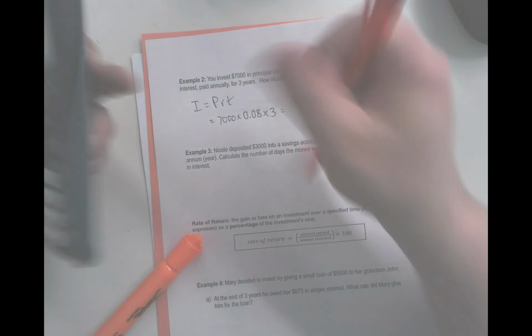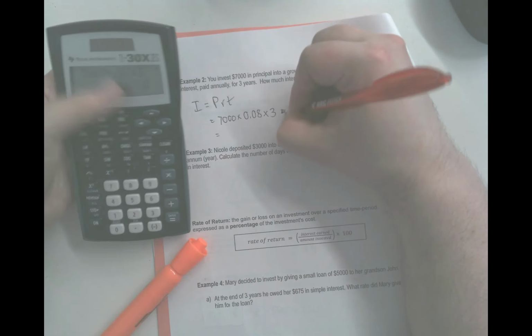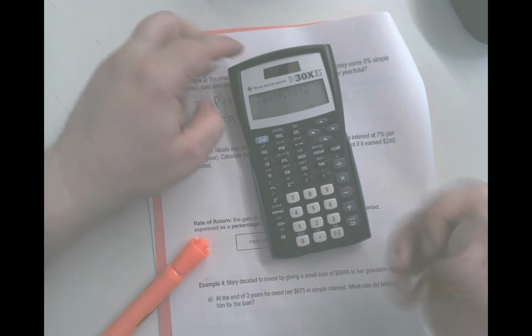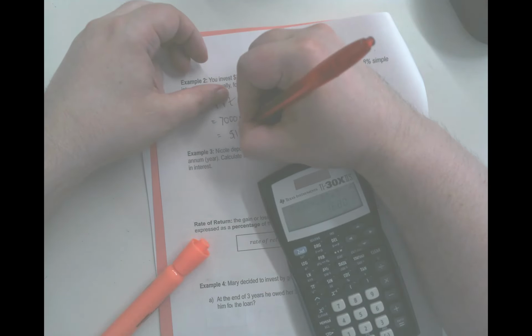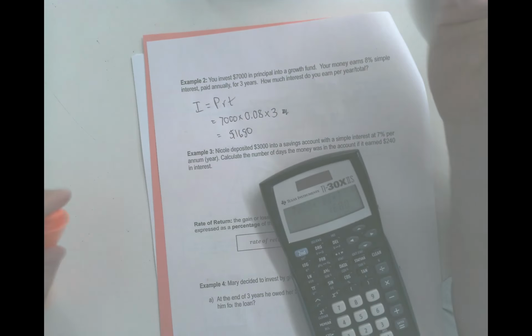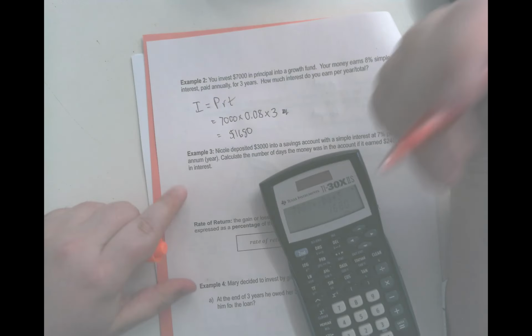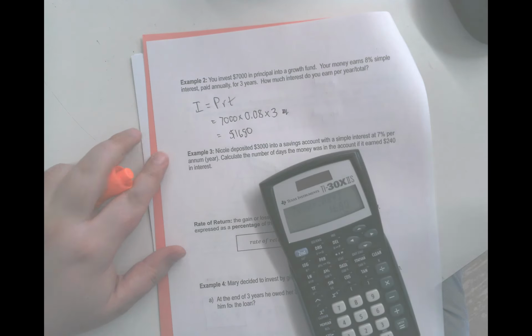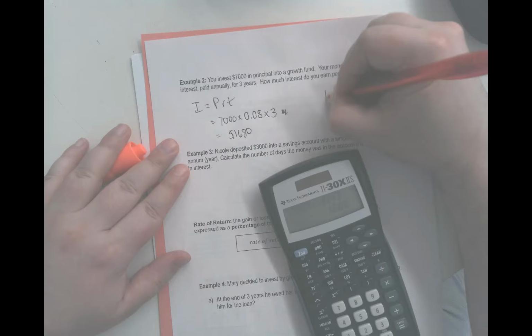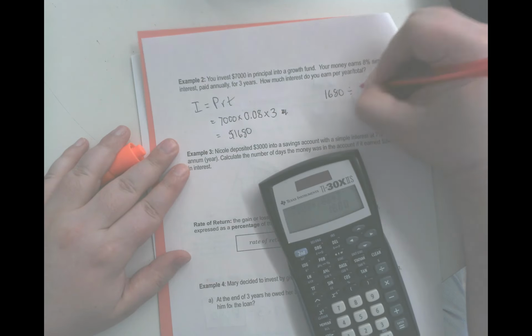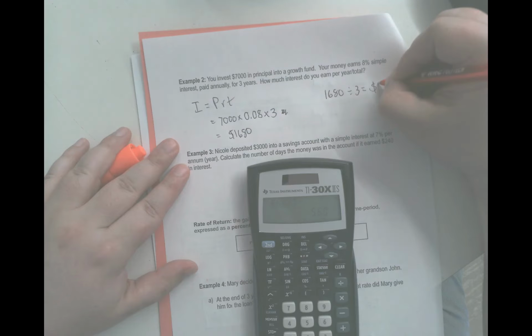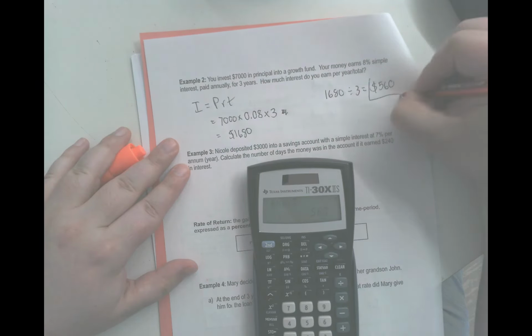So when we do this calculation, I'm actually going to write the answer underneath here. So 7,000 times 0.08 times 3 is 1,680. But the question isn't asking how much interest did you earn in total. It says how much did you earn per year. So this amount is over 3 years. So we're going to divide that by 3. And that is $560 per year.